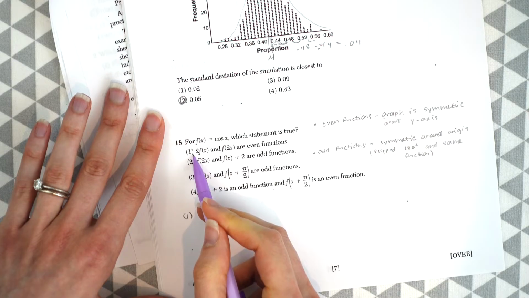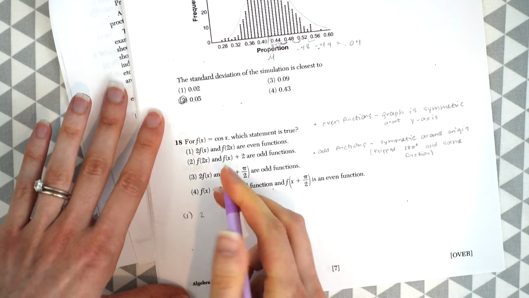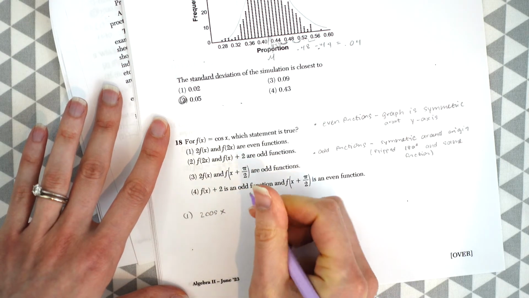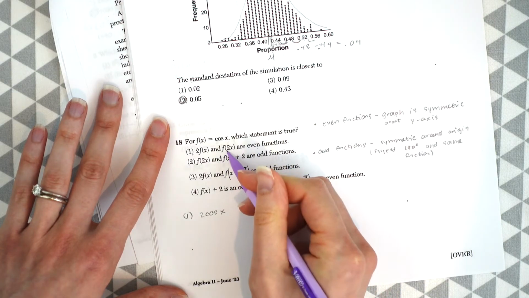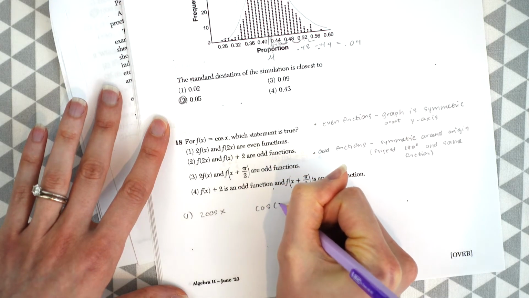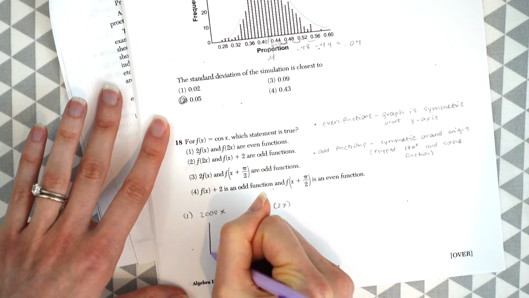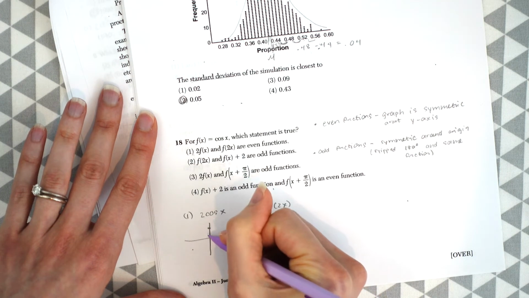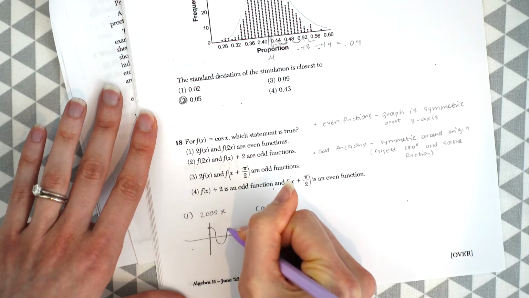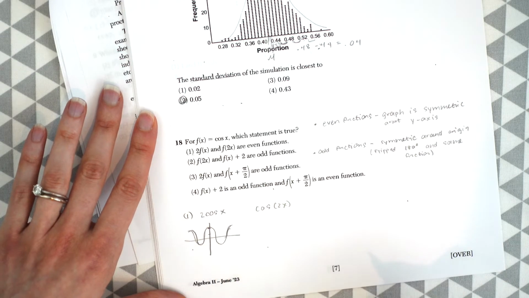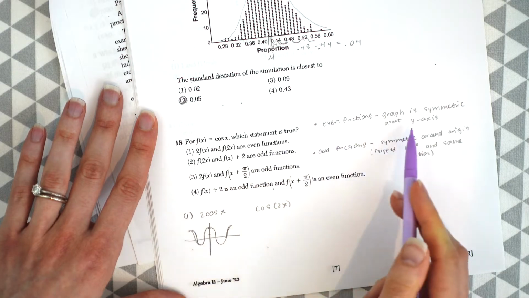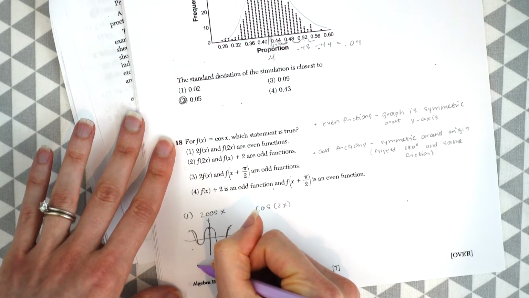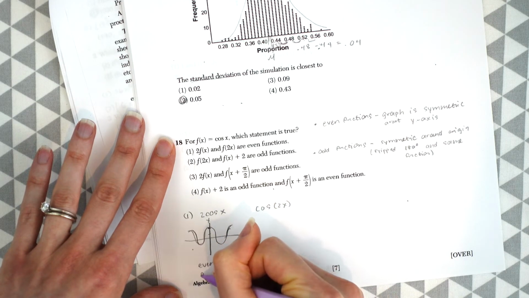So for choice number 1, we have 2 f of x. So f of x is cosine of x, so this would be equal to 2 cosine of x. And f of 2x, or cosine of 2x, are even functions. So if you think about what 2 cosine of x is going to look like, it just means that our amplitude is at 2. And then we have a typical normal cosine function. It looks like this. So this, an even function, is it symmetric about the y-axis? If we folded our graph in half, yeah. So this is even, yes, symmetric.